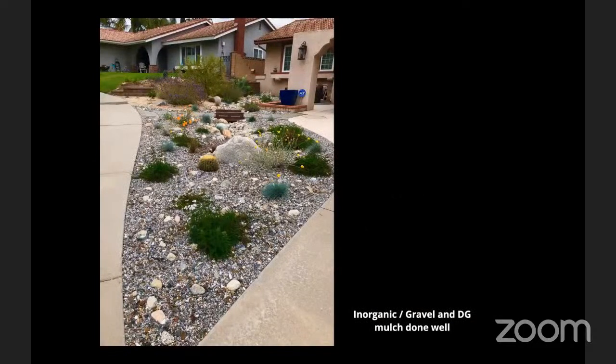So this is an example to me of inorganic or gravel and decomposed granite mulch done well. Naturalistic, combination of different sizes. It doesn't just look like someone dumped a truck and raked it out. There's a little bit of artisticness to it. This is a project that was designed by someone putting in their first garden. He obviously has a knack for it.